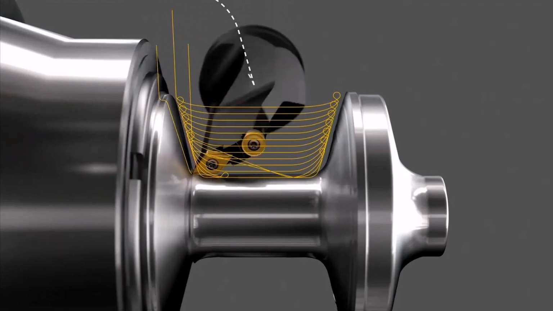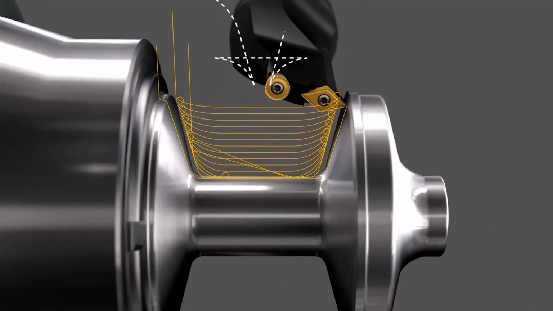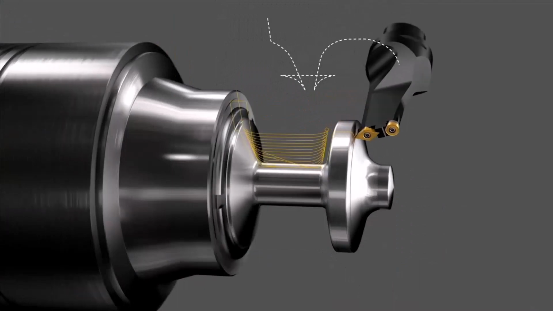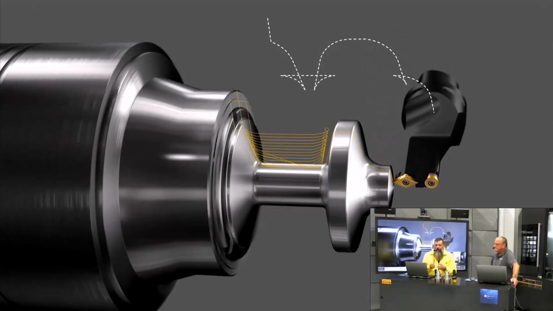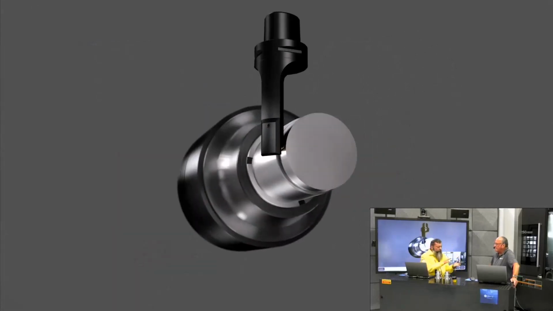Because this is new technology, it's sometimes hard to wrap your head around what's going on. Before I turn it over to you, anything you want to add based upon what you've seen with the Coromant technology? You've spoken to the rigidity and the flexibility. Any other thoughts before you take over with your demo?